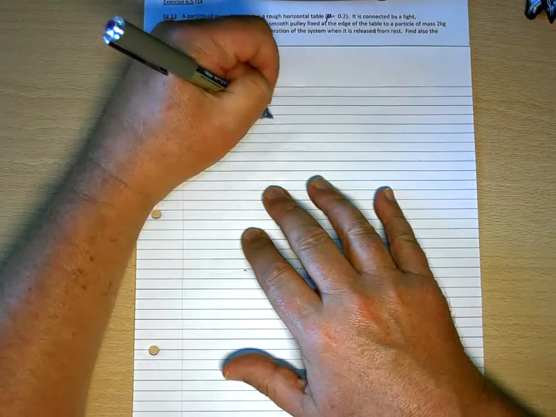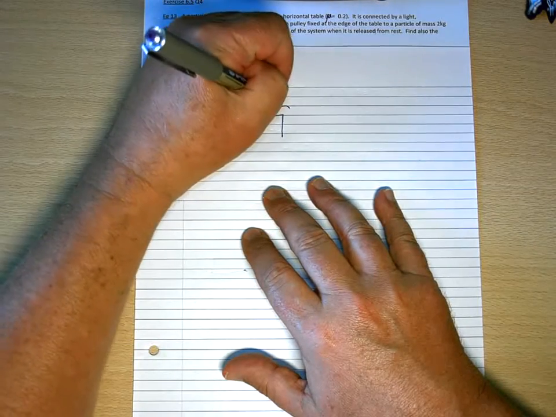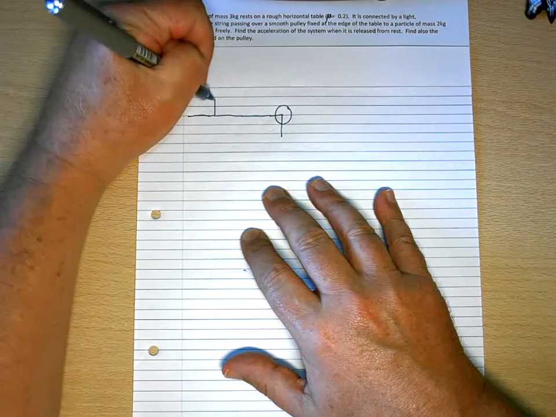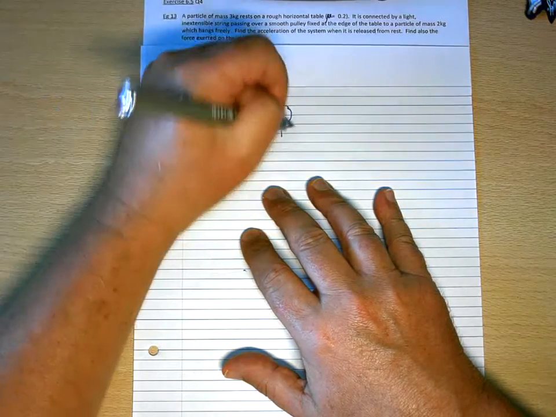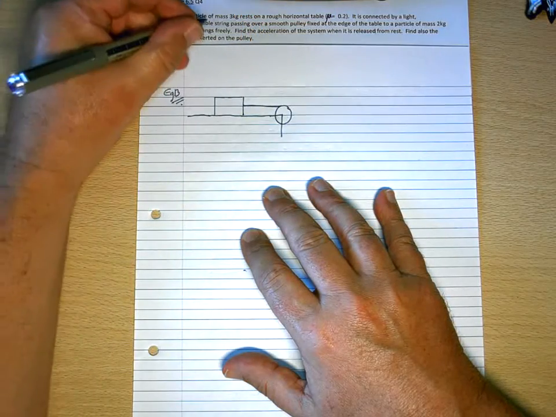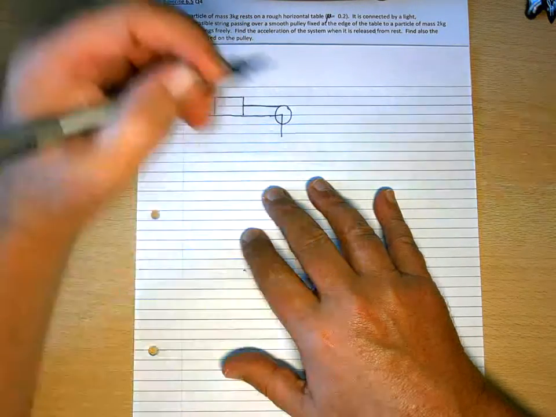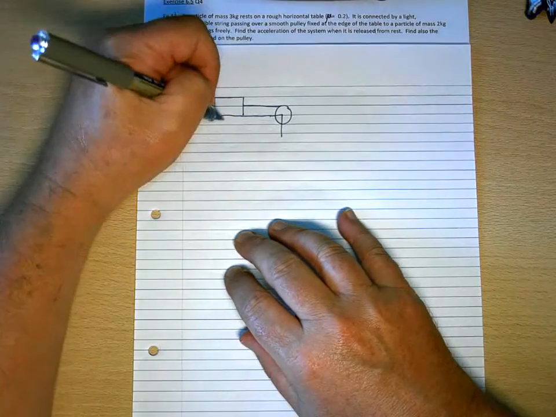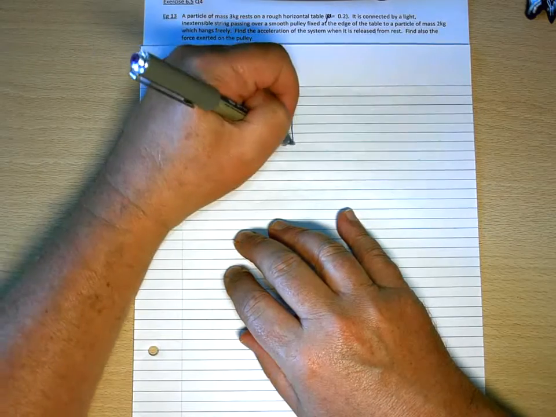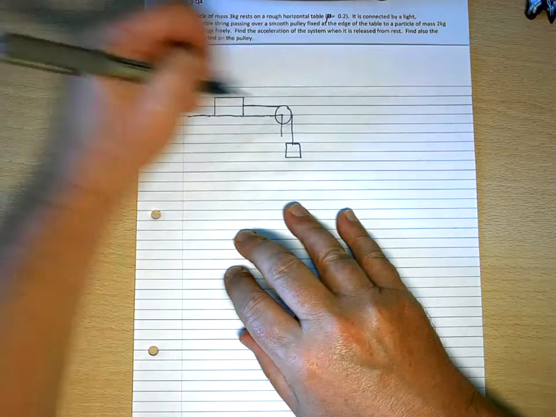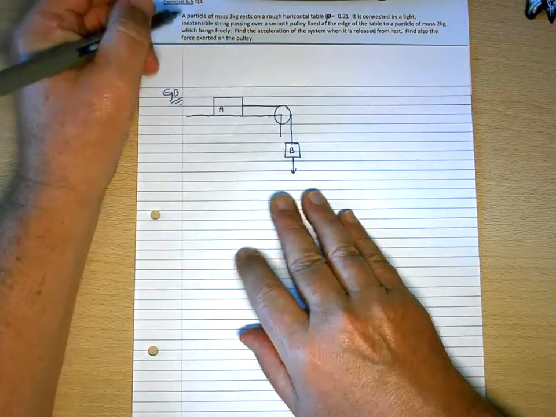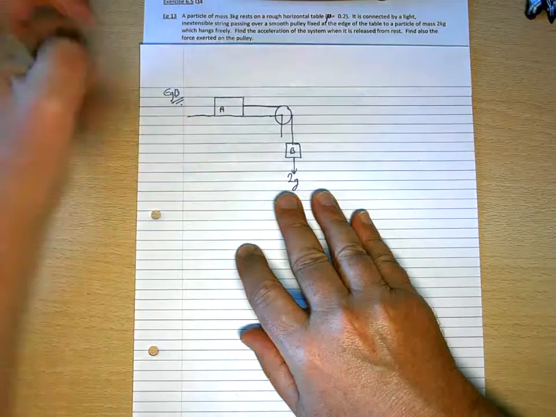Okay, so here's my table. I've got a 3 kilogram mass that is sitting there, and down here, I call that A and that B. This is 2G.